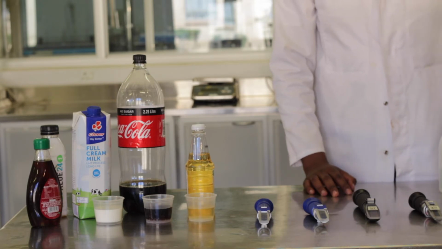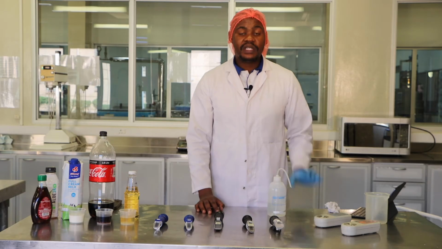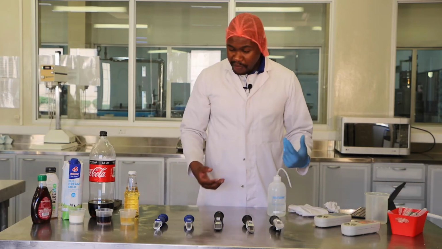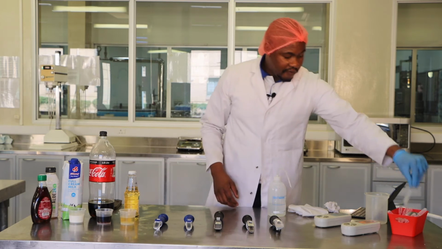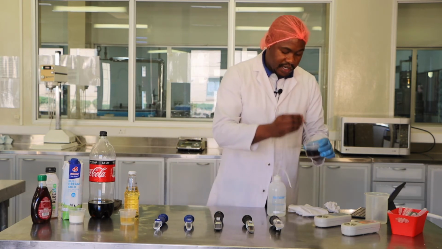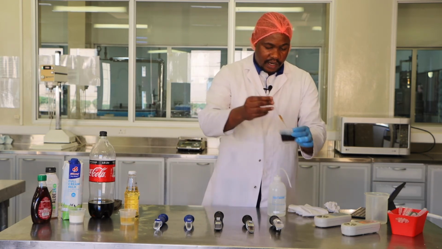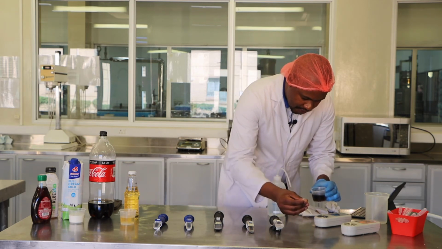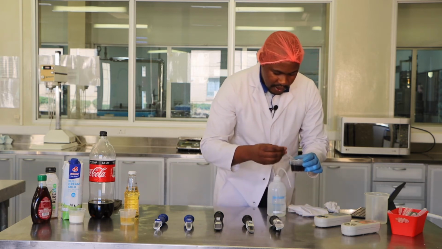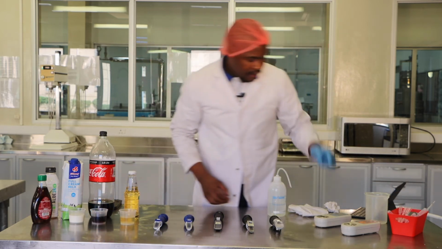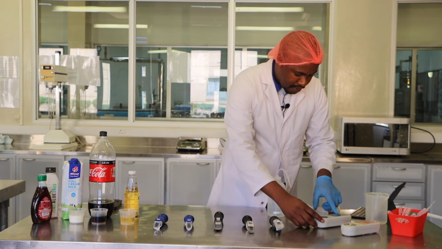So once you have established that your refractometer is calibrated, it gives you a 0 reading with distilled water, then you can begin the analysis. Now I'm going to measure the concentration of, for example, Coca-Cola, to see how much sugar is present. I'm going to use a Pasteur pipette, put just a few drops to cover the whole surface, keep this over here, and then I say measure.